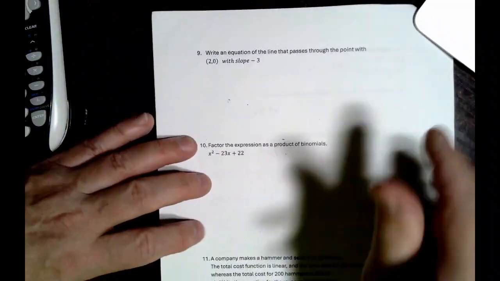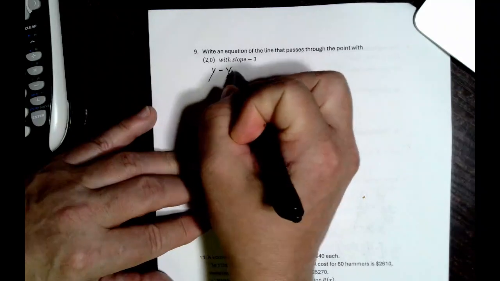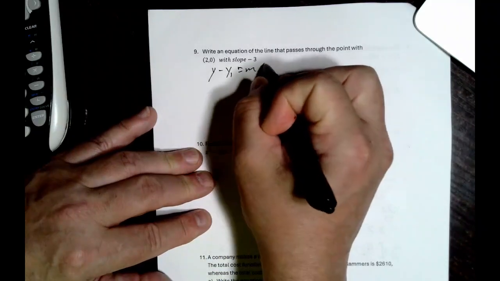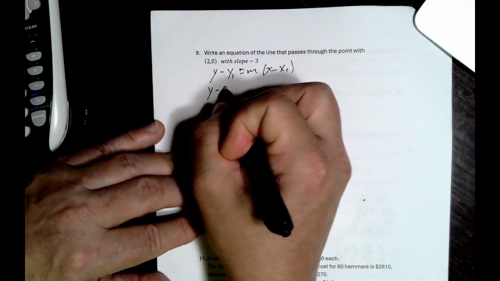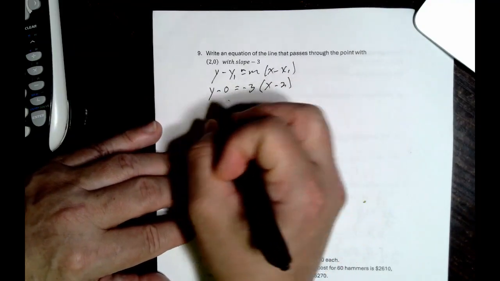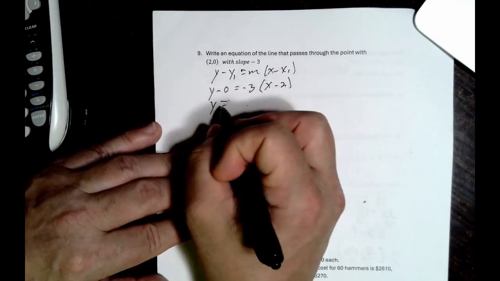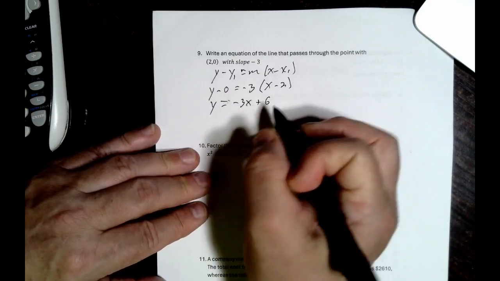Number 9, write an equation that passes through the point, so you might want to use y minus y1 equals m times x minus x1. So y minus 0 equals negative 3 times x minus 2. So y minus 0 is just y. That's minus 3x, and that's plus 6.